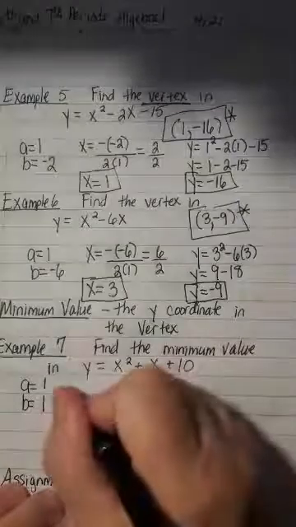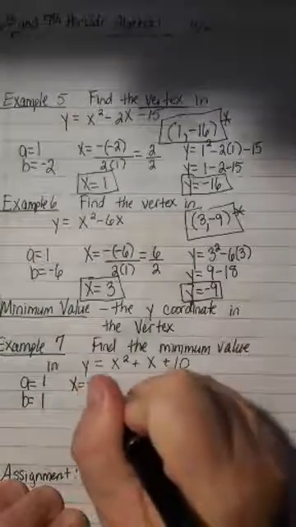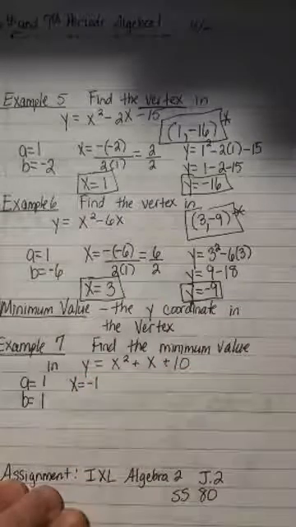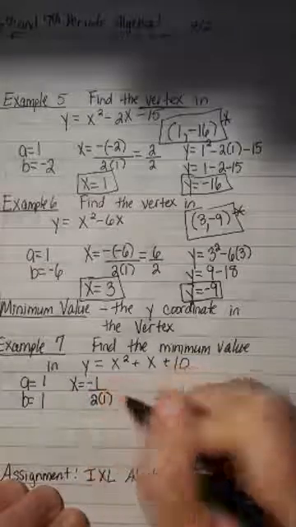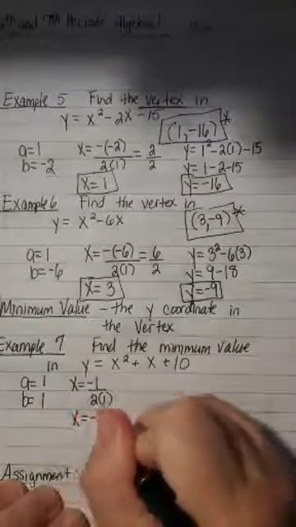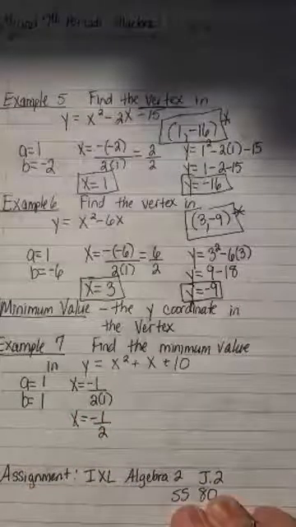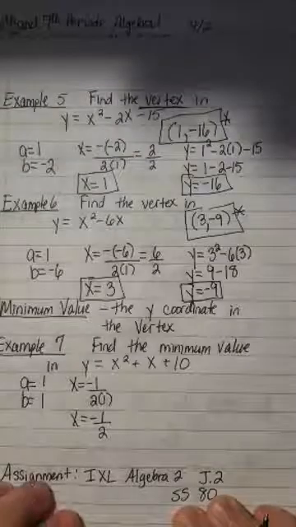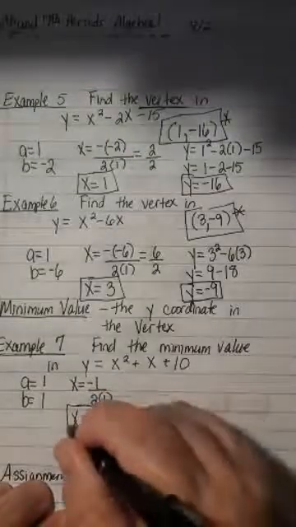So we're going to find the x-coordinate in our vertex, which is negative B, which is negative 1, over 2 times A, which is 2 times 1. So we're going to get x equals negative 1 over 2. Uh-oh, fractions. Okay, so our x-coordinate is x equals negative 1/2.